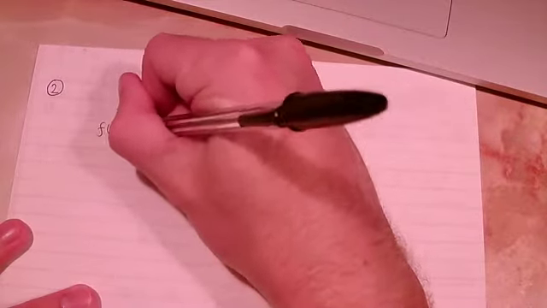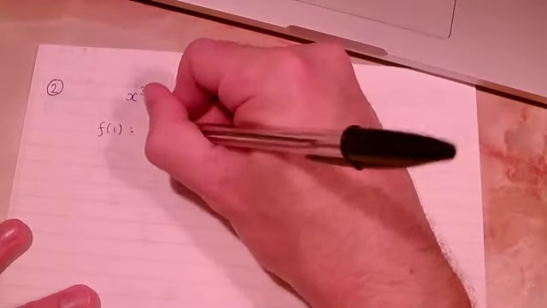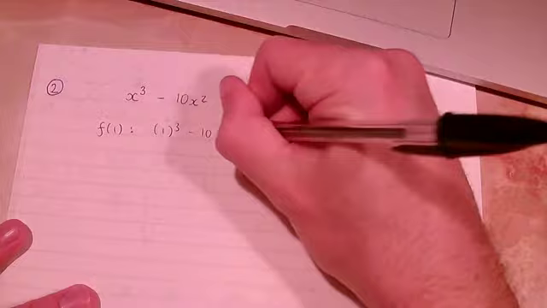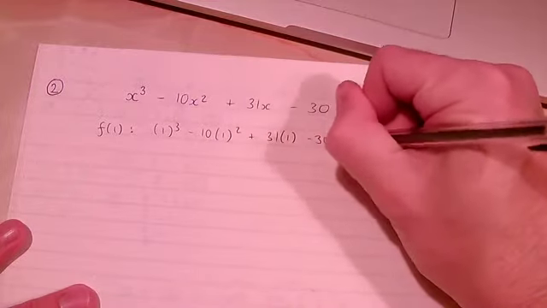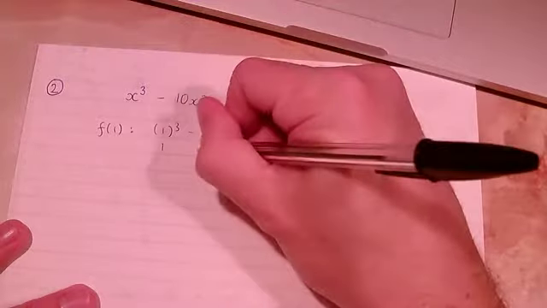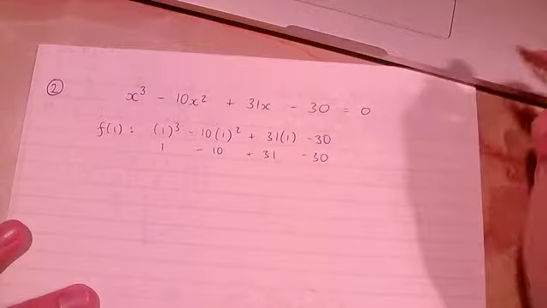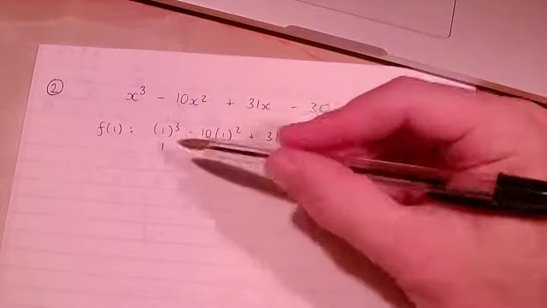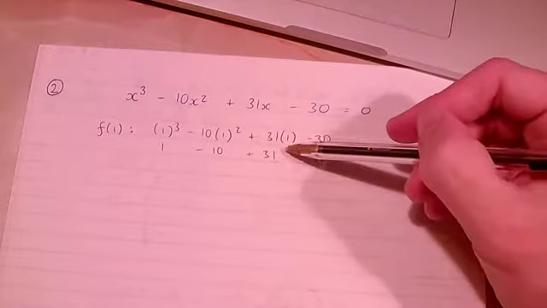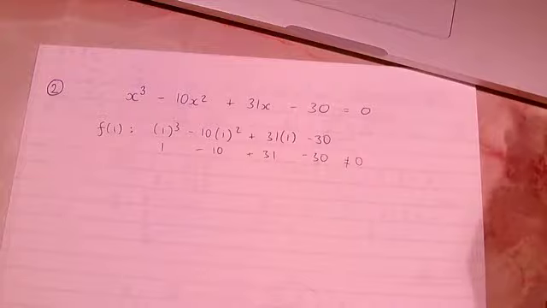So I'm going to start by doing f of 1. You'll have to guess this in the exam questions that we're going to do later. f of 1, I get 1 cubed minus 10 lots of 1 squared plus 31 times 1 minus 30. So that's going to give me 1 minus 10 plus 31 minus 30. Now I don't actually have to work that out if I can see that it's clearly not going to make 0. I'm going to get 1 plus 31, which is 32, and then take away 10 and take away 30. So that's clearly not 0. So I'm going to say not equal to 0.